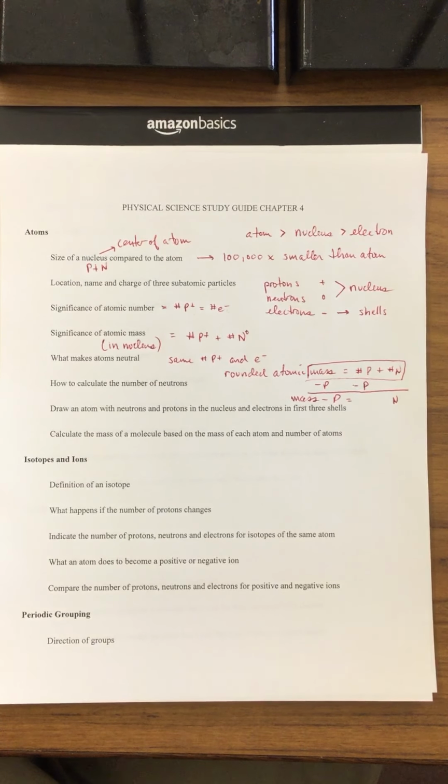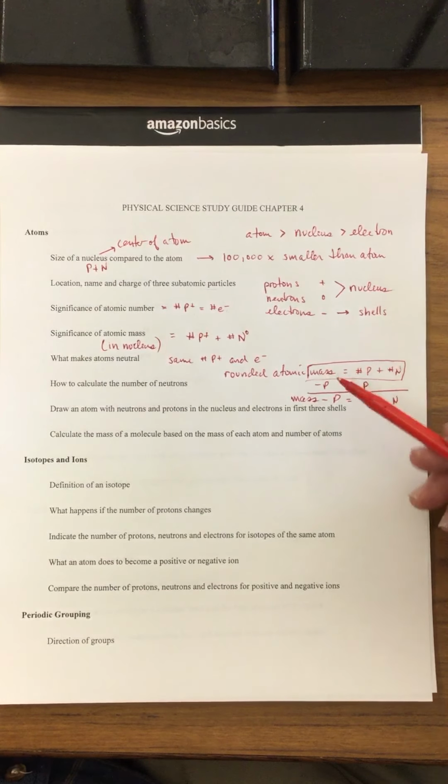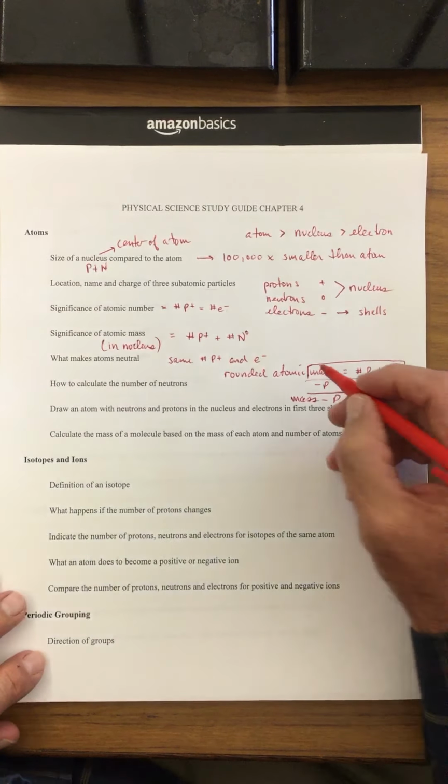Okay, take a look at your periodic table. I'm going to give you an example. Go to P, phosphorus. It's element number 15. The atomic mass is 30.974. What would that round to? That would round to 31.